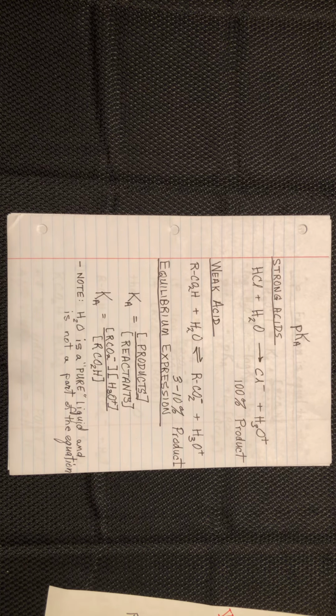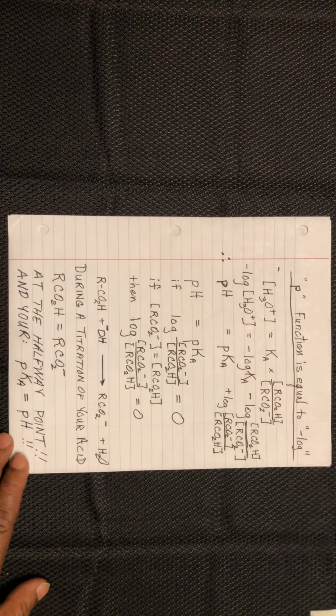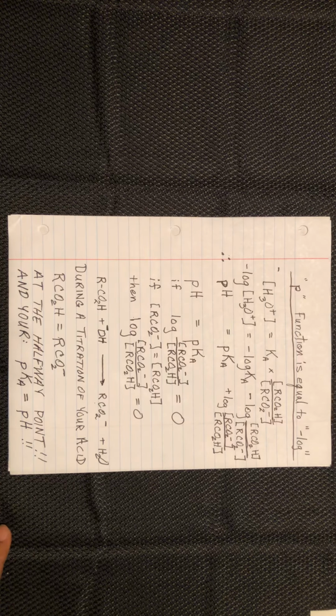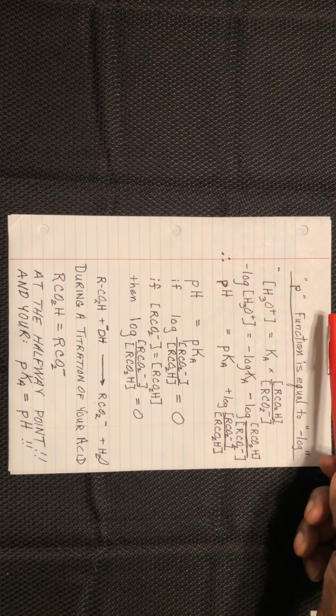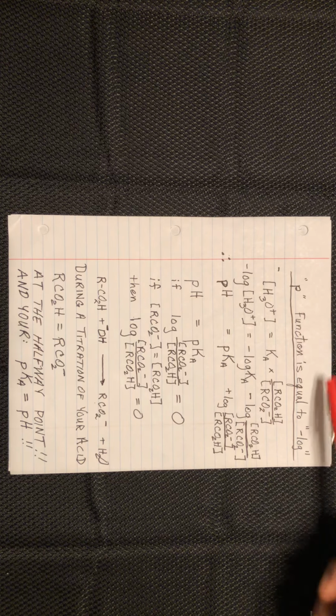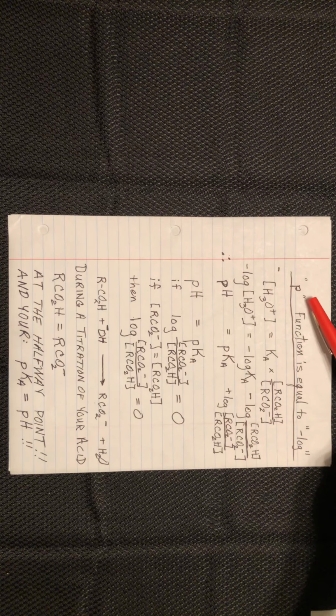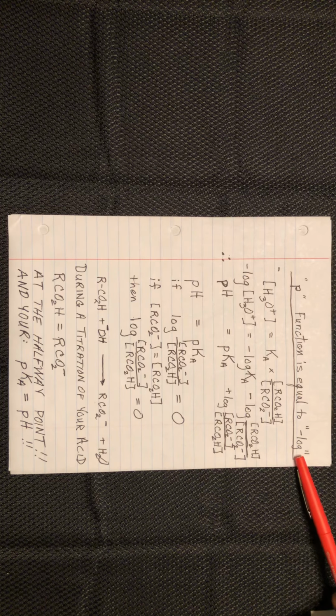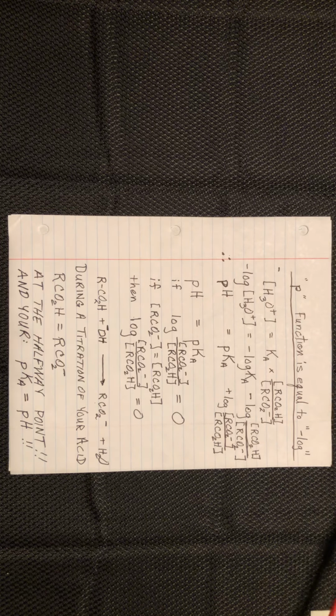Now, if we move on to do a little algebra, first I'm going to start by telling you about the algebraic function called P. And P simply stands for minus the log. Now let's do the algebra.